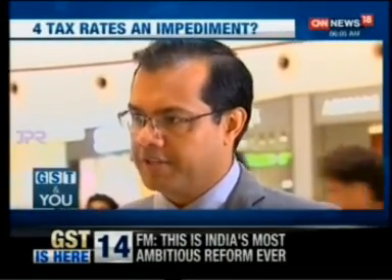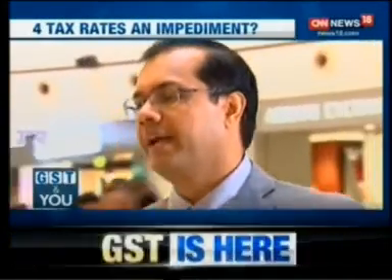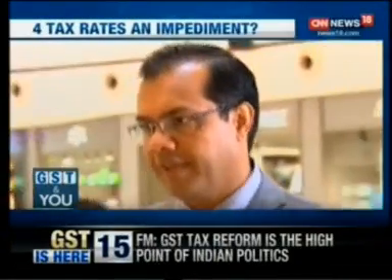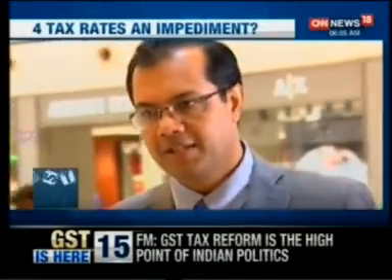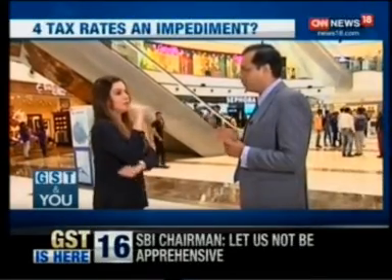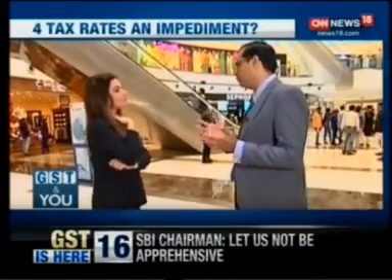We are not the only country which has gone through this problem. We have Canada also, which went through the same problem, where they ended up having 2 sets of taxes under GST, which is the state taxes and the central taxes. So we had to go through that process. There was no way out. But we have come closer to an ideal GST than what we were earlier.